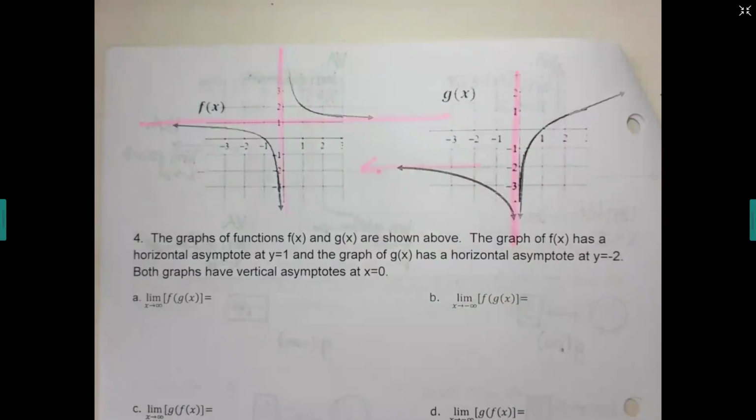So to the left, the asymptote's curving to 1, and the same on the right. The middle asymptote is at 0. So the sides are both going to 1, and then the middle asymptote's at 0. And then ask me if you need help.